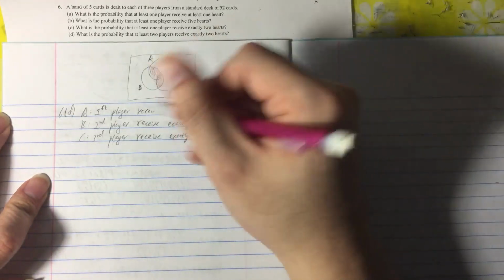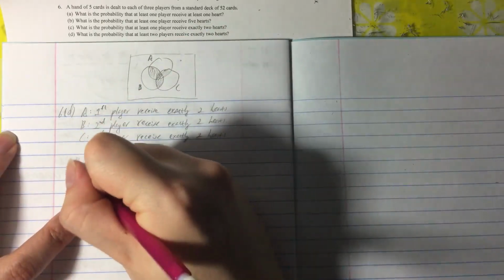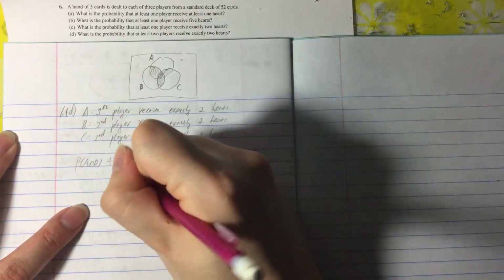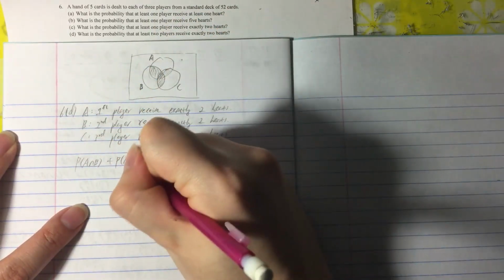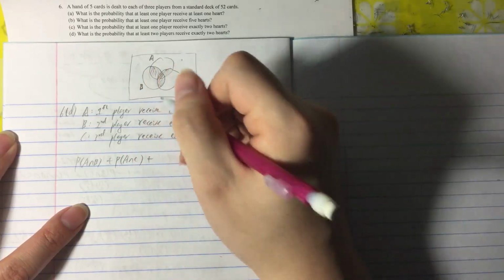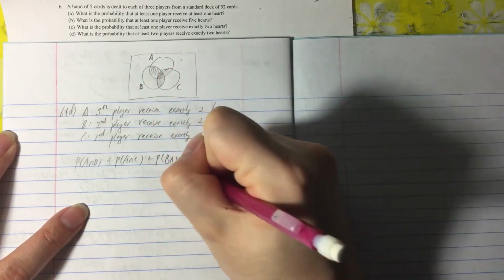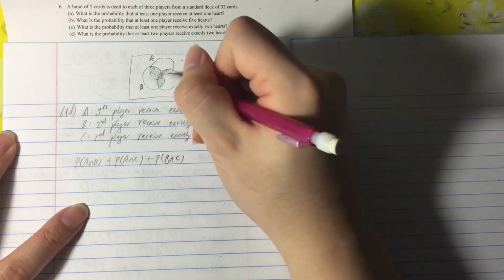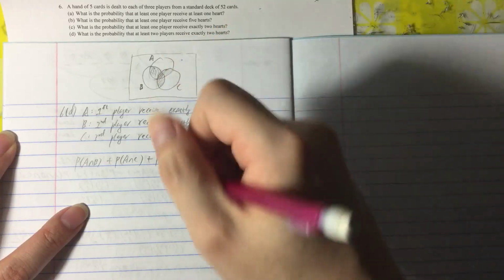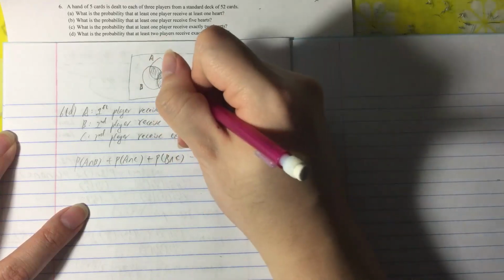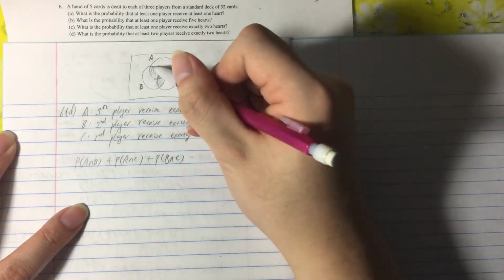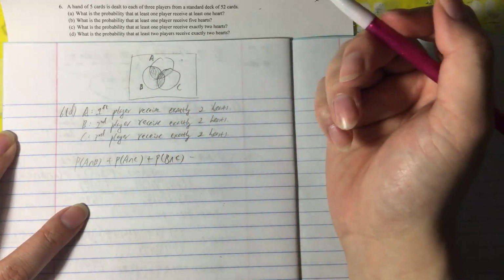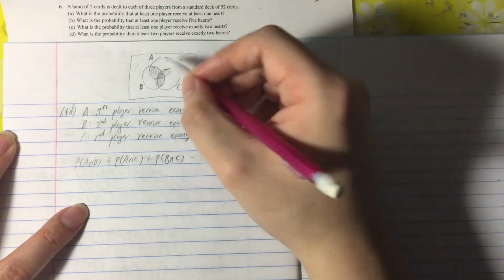So for the shaded region, we can use probability of A intersection B plus probability of A intersection C plus probability of B intersection C. But here we overcount the middle region. Here we count it 3 times: A intersection B, A intersection C, B intersection C. But we're supposed to count the middle region only once.